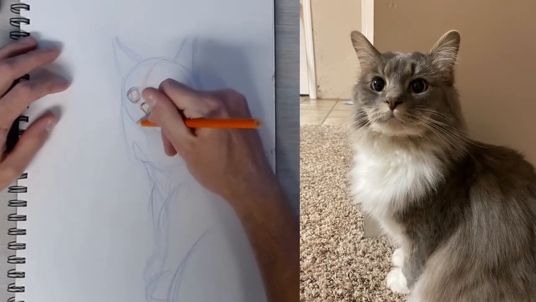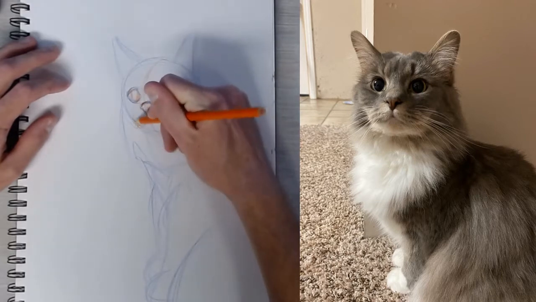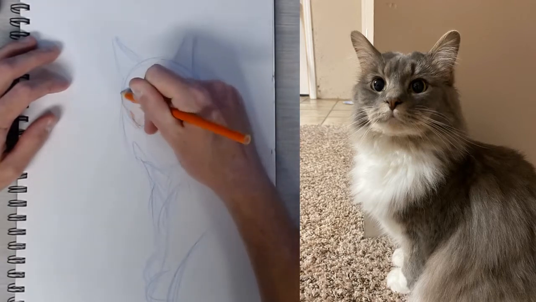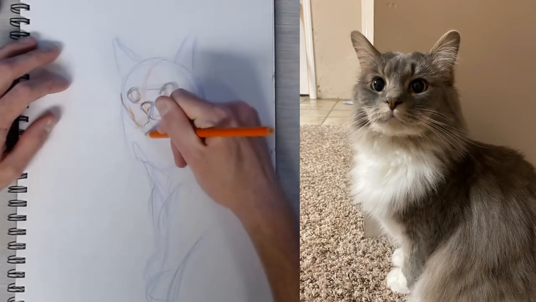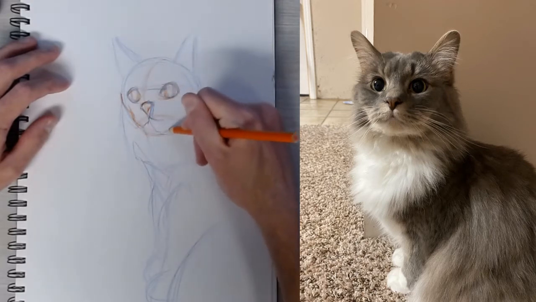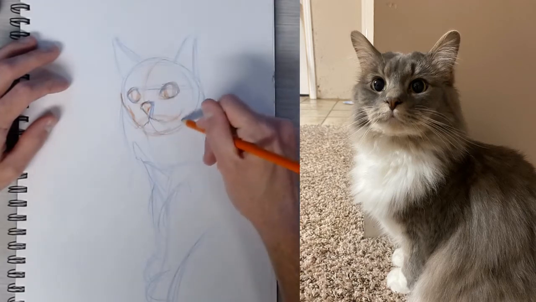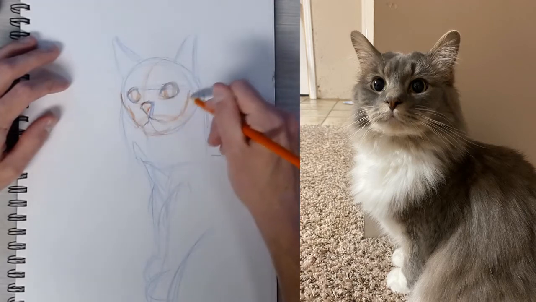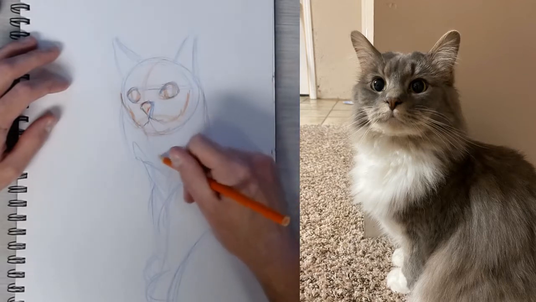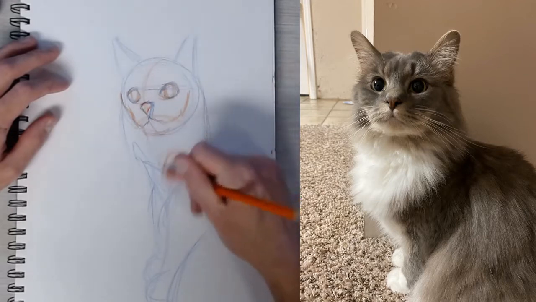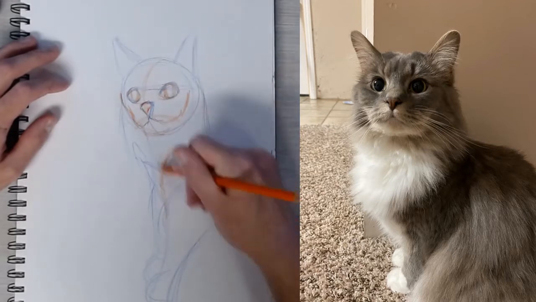Nose right there, and we can go into the cheeks. And we actually see that the cat's face comes up like that and then kind of goes down and rounds out. So this is now structured more like a kitty cat. That leg actually needs to come up more about right here.